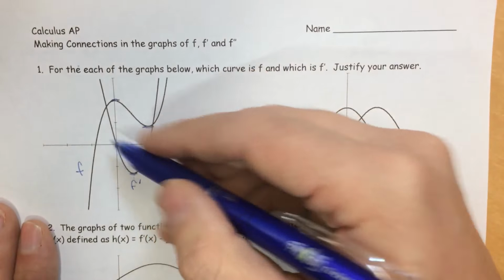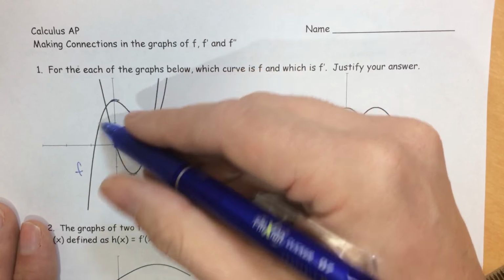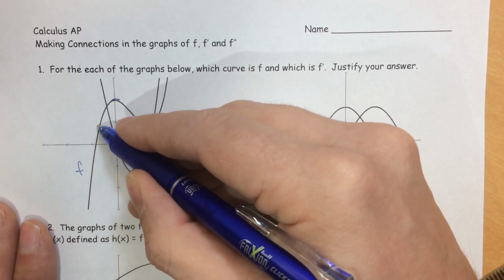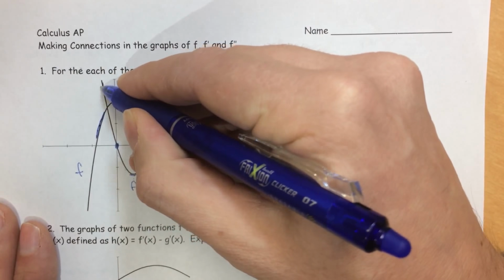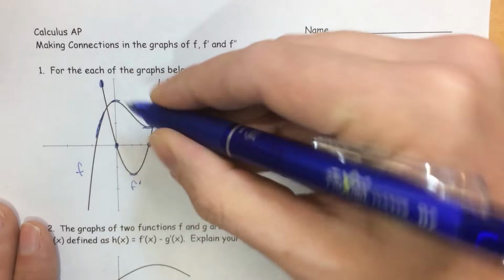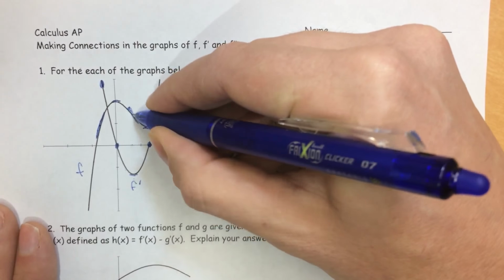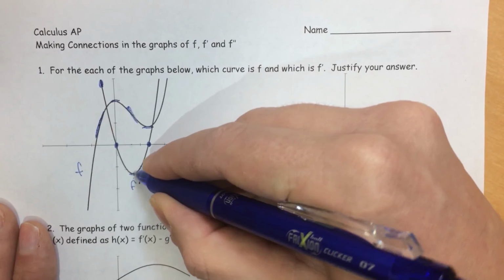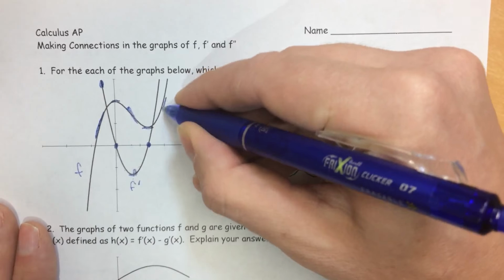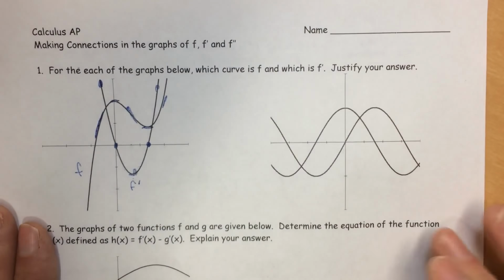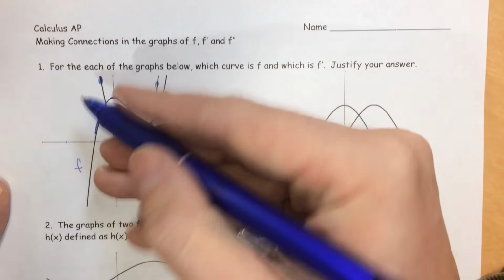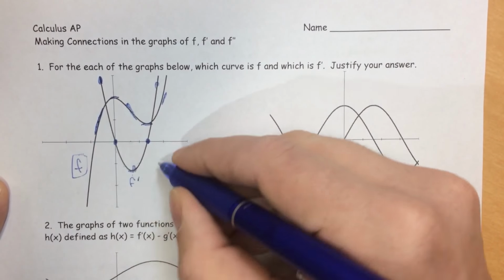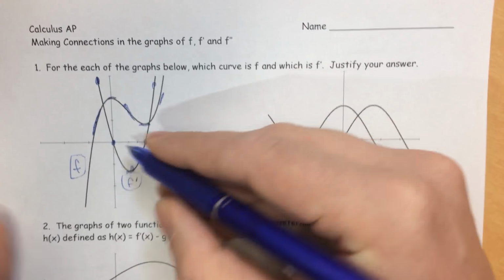There are some harder ones, like the next problem, where you might need to look for things like, well, if this is f, the slope is positive, so the derivative should be some positive value, right? Here, the slope is negative, so the derivative should be some negative value. The slope is positive, so the derivative is a positive value. And so that's another thing to look at to make your determination. Anyway, in this one, f is this guy, f prime is this guy.